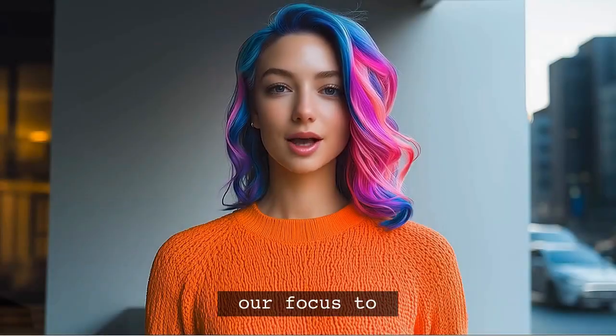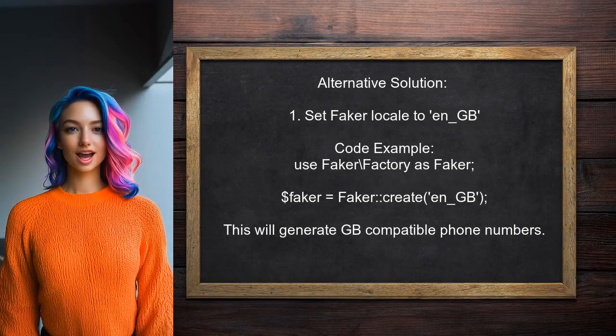Now, let's shift our focus to a different response. One alternative solution is to ensure that Faker is using the correct locale. By setting the locale to en_GB, Faker will generate phone numbers that are compatible with UK formats.